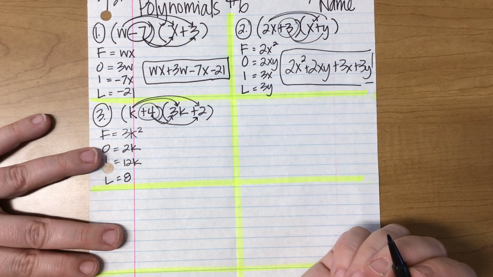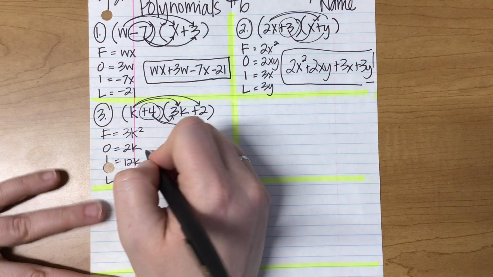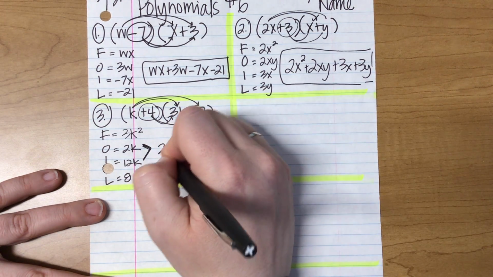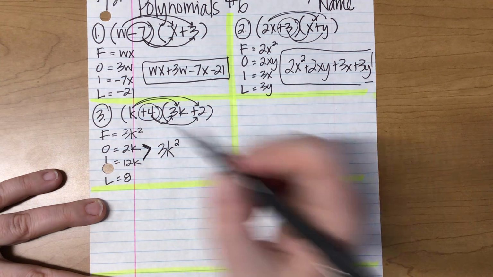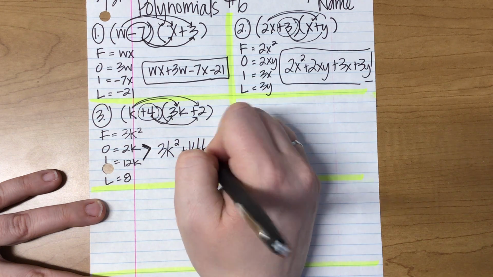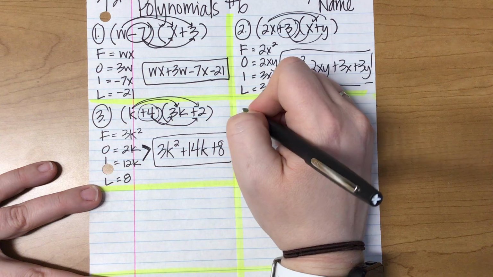Perfect. Is there anything that can be combined in this problem? 12k and 2k. Perfect. I do have like terms, so I'm going to combine them to get 3k squared plus 14k plus 8. Excellent.